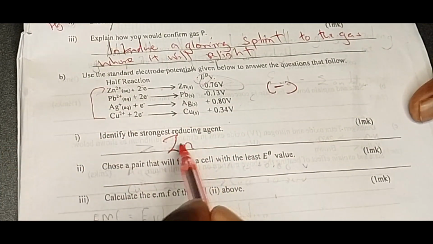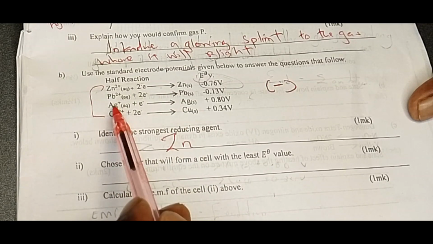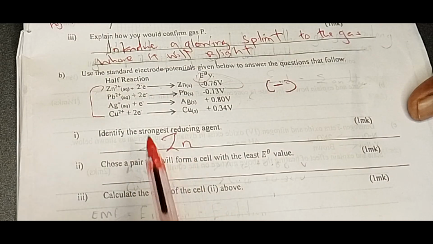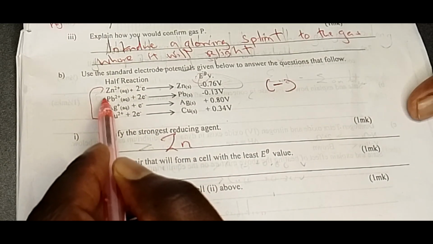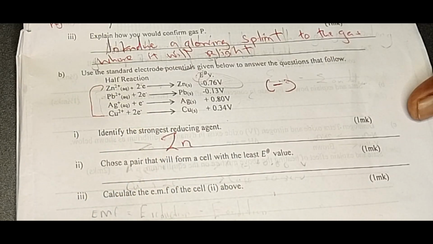metals. We mean that zinc is the most reactive metal compared to copper, silver, and lead. So it is the strongest reducing agent. It will reduce all these other metal ions into their corresponding metals.